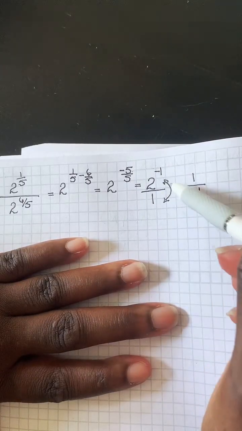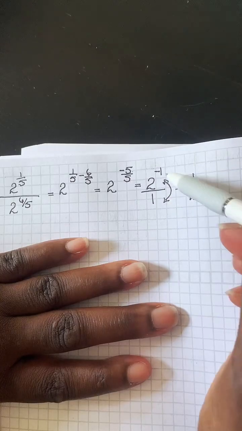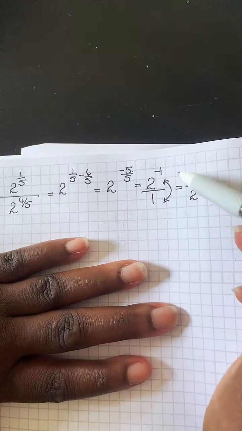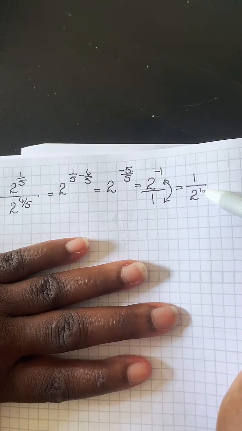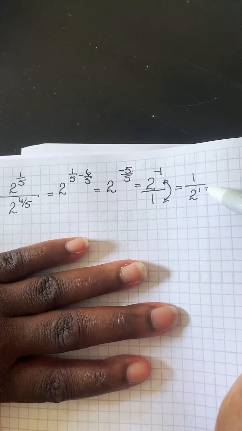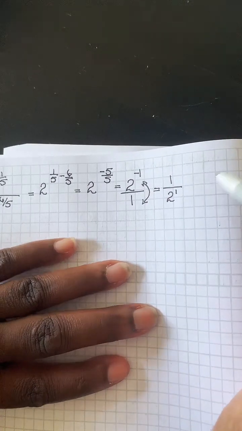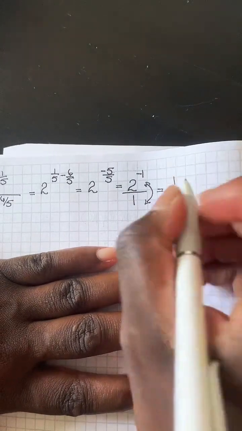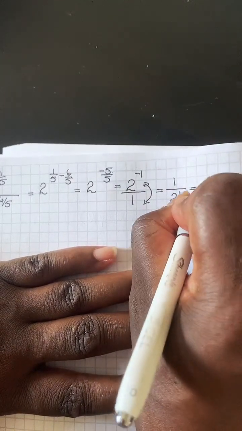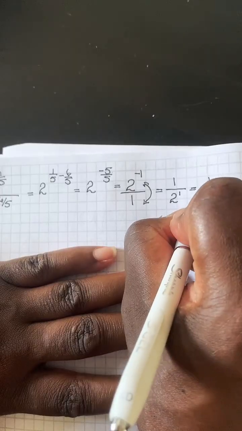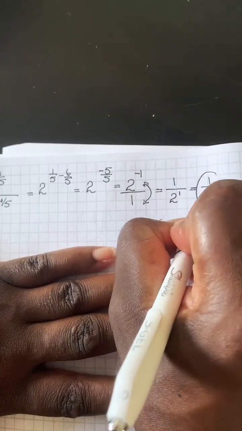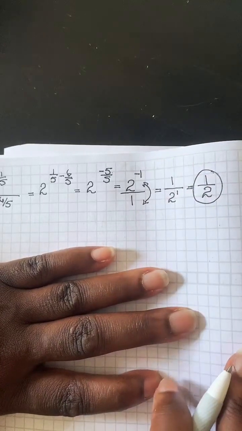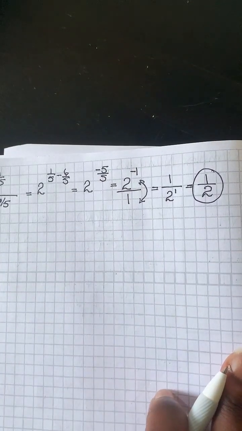By dropping it down into the denominator, the negative negates itself, and a negative times a negative gives me my positive. So 2 to the first power is simply 2. So we got 1/2. For those that said 1/2, awesome job.